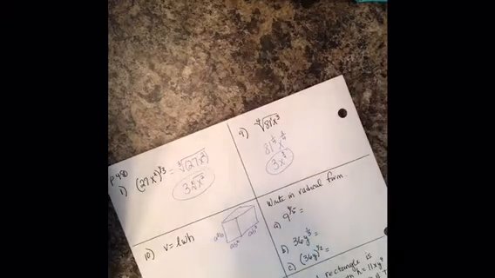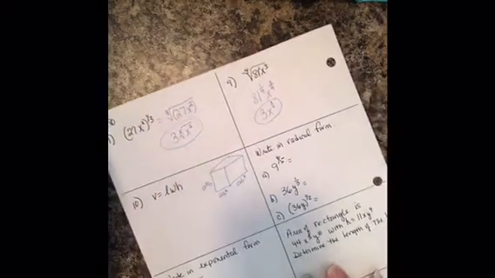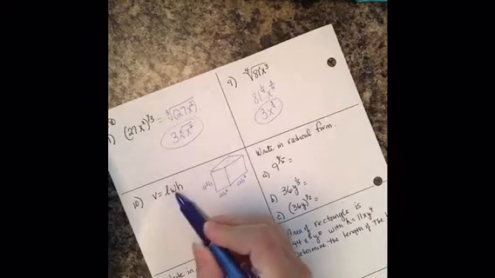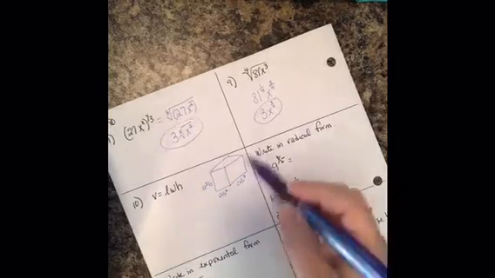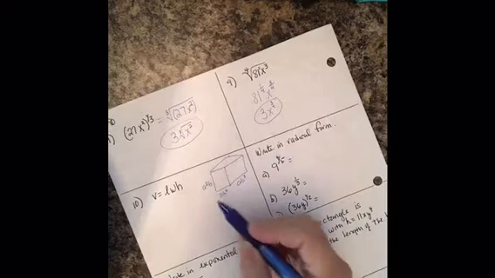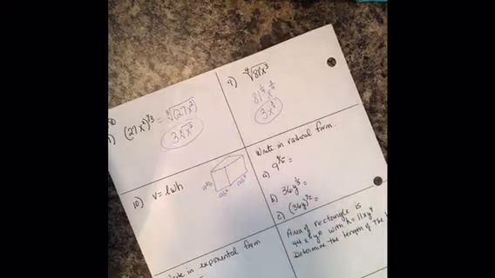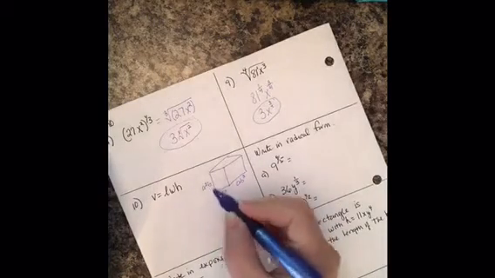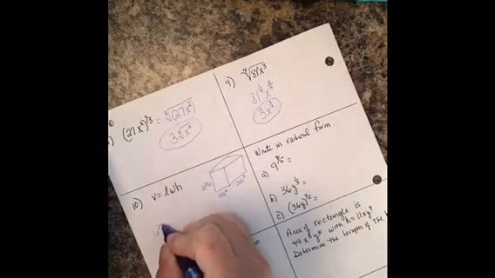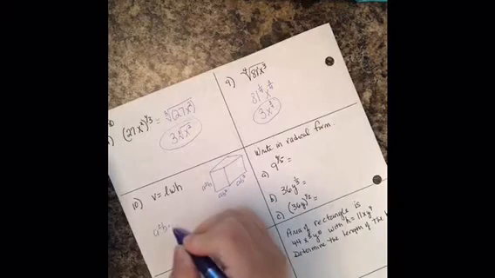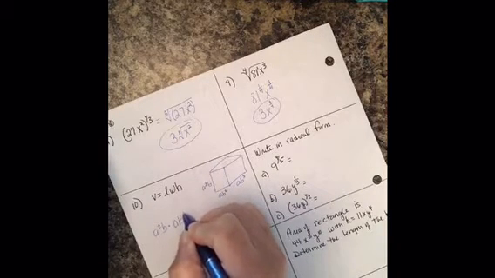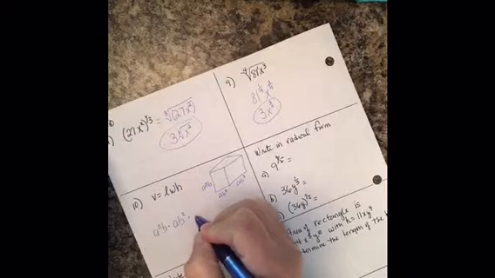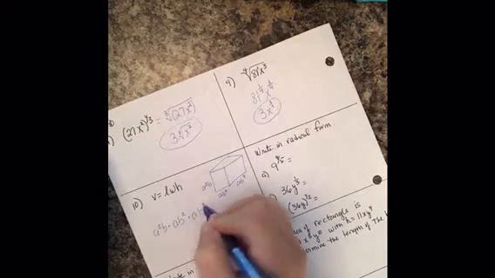Number 10 is a volume problem. Volume, we've given you the formula: length times width times height. So if you have a three-dimensional object, you're going to multiply together the length, the width, and the height. It does not matter which is which because multiplication is commutative. It can be done in any order. So we're going to multiply together a squared b times ab squared times ab to the third power.